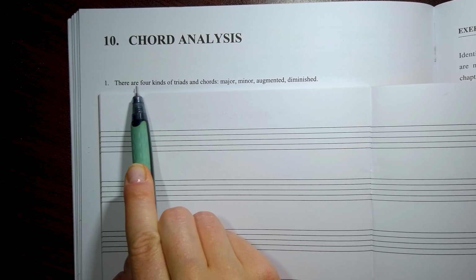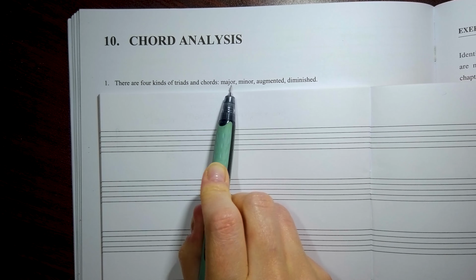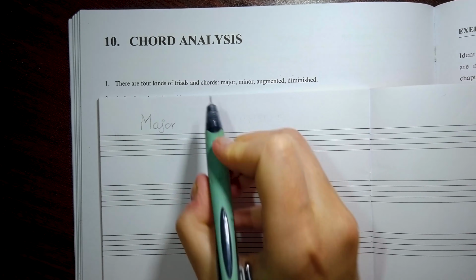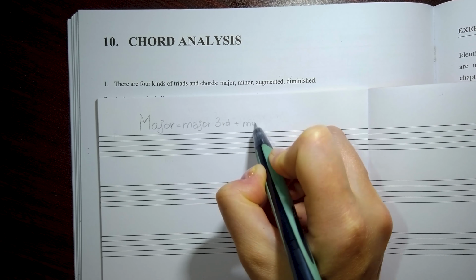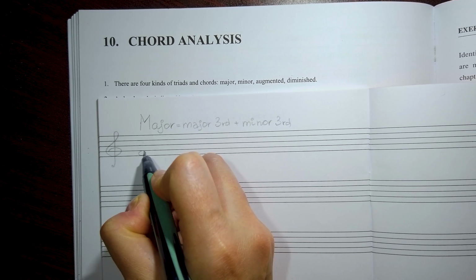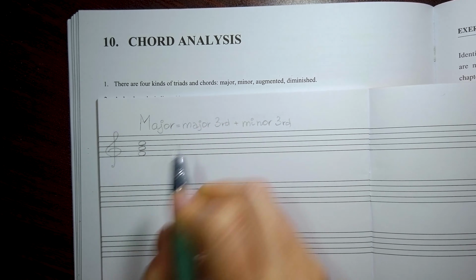Our topic is chords. There are four kinds of triads in music: major, minor, augmented, and diminished. We start with the major. Major gives us a major third plus a minor third. So, treble clef and example F, A, and C.